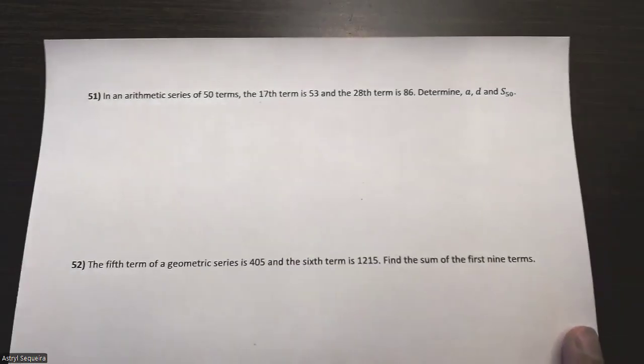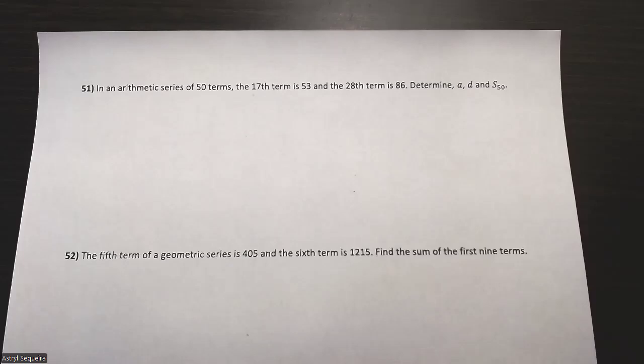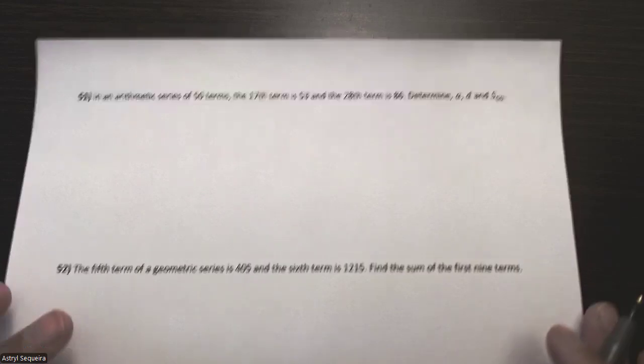Oh, 5 more questions left. Okay, I'm going to extend this. I do have to leave, but I'm just going to try and finish all these 5 questions in the next 15 minutes. So, an arithmetic series of 50 terms, 17th term is 53 and 28th term is 86. Determine a, d, and S50.